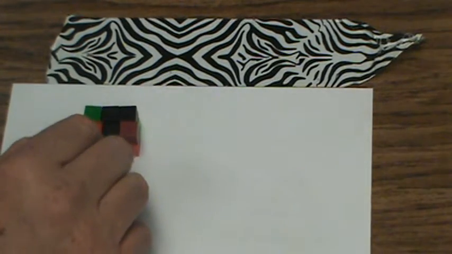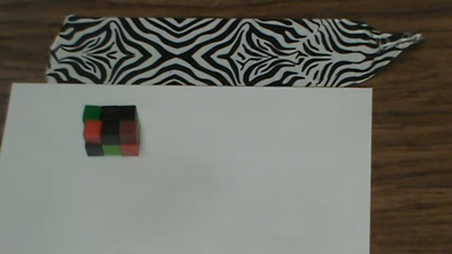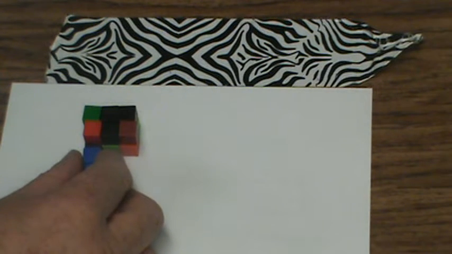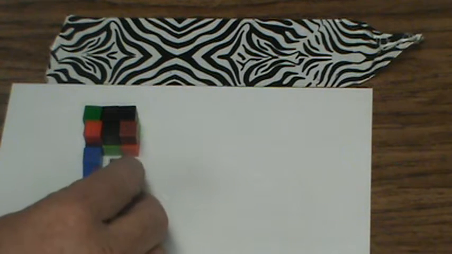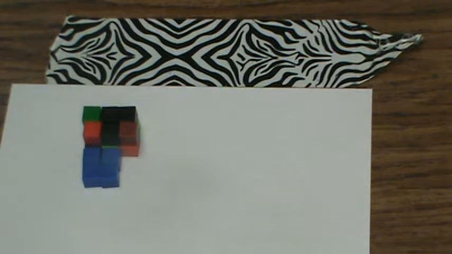Okay, so taking a look at this. We have 1, 2, 3, 4, 5, 6 on the bottom layer, 1, 2, 3, 4, 5, 6 on the top layer. So we know our volume is 12 cubic inches. But watch what we're going to do now. We're going to go like this. We're going to build a little addition on here. 2 that way, and 2 this way. So now we have 1 layer of 4.